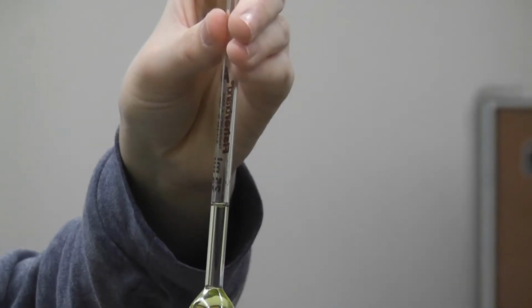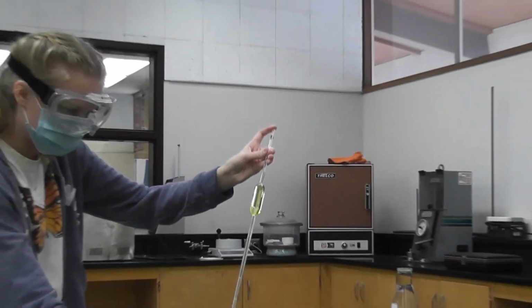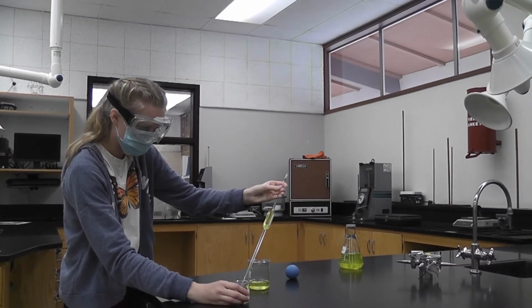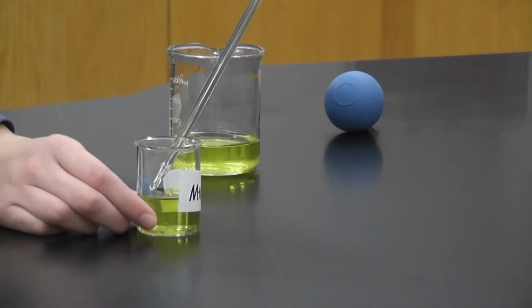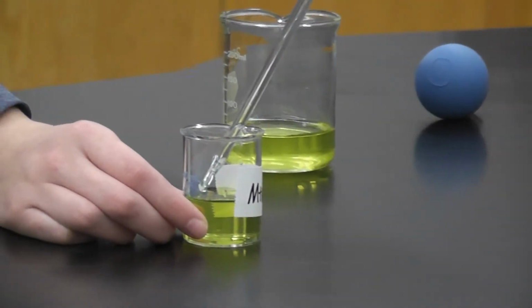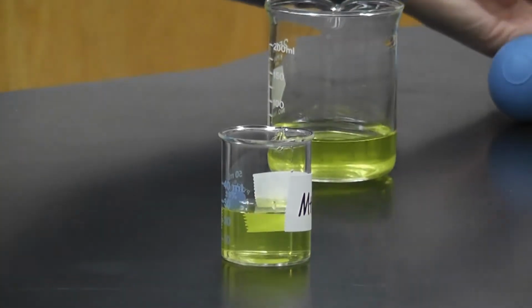Above the line. Oh wow, nice skill. Okay, so the meniscus is at the red line. I'm going to transfer it into my 50 ml beaker. Okay, that was 30 seconds after.